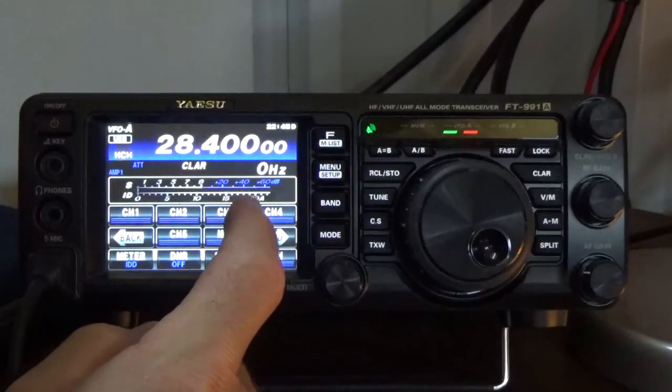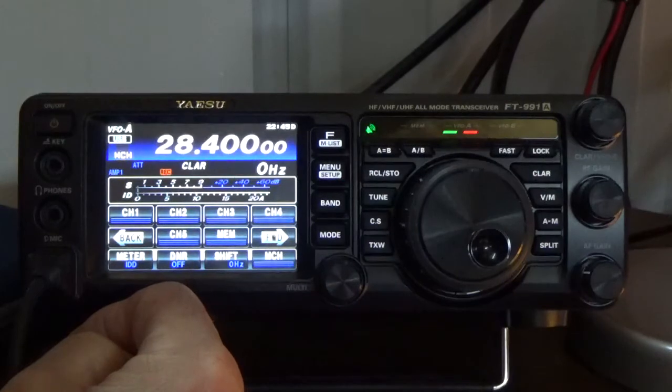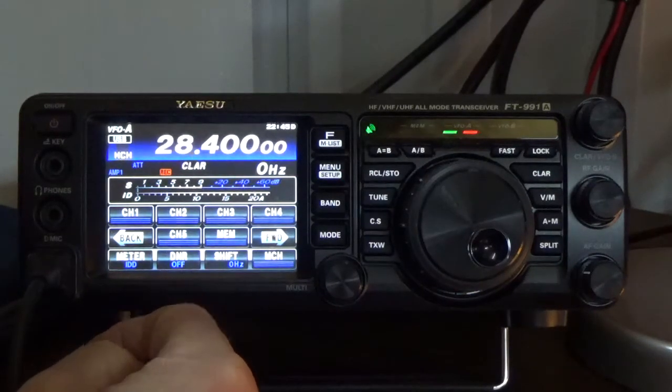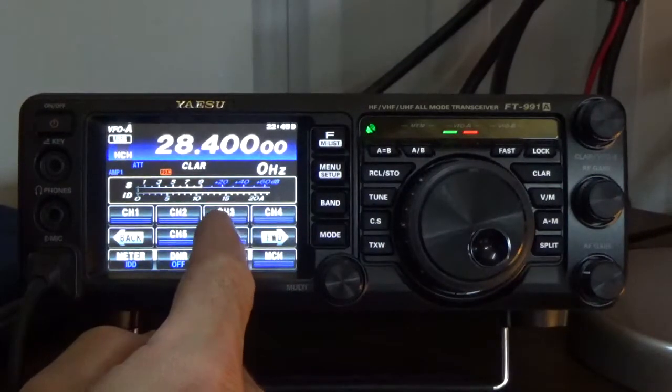This is Kilo India 5, Juliet, Uniform Foxtrot, calling CQ 10 meter and listening for a contact.